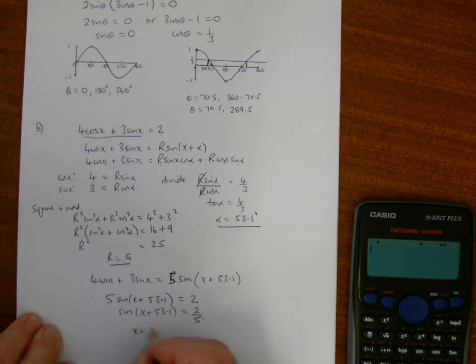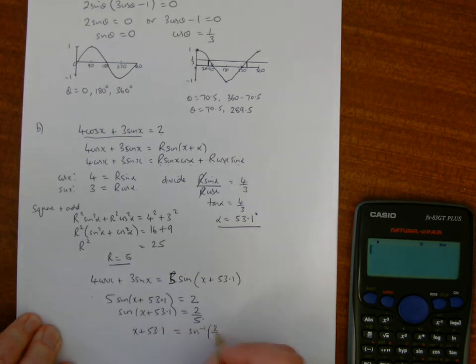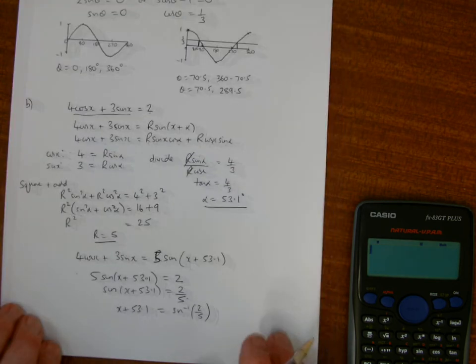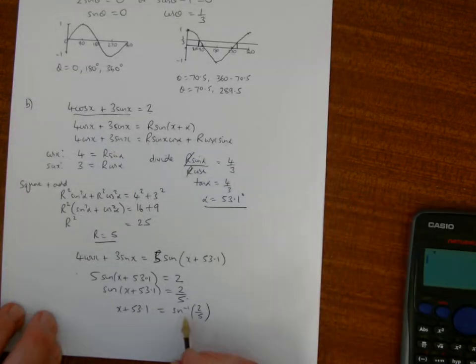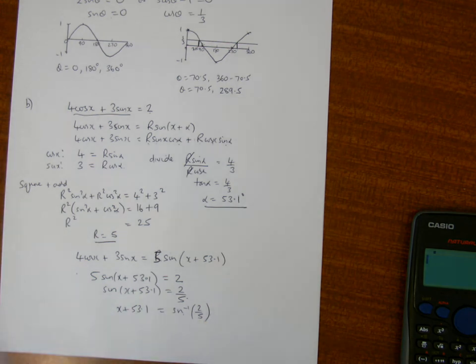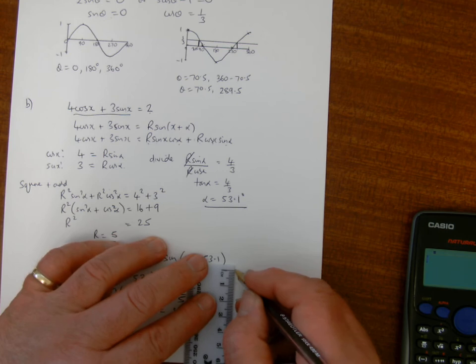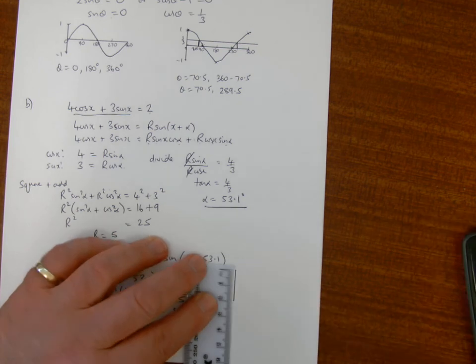So x plus 53.1 is sine to the minus 1 of 2/5. I want all the values from 0 to 360. When I get my answers for sine to the minus 1 of 2/5, I'll be subtracting 53.1 away from them. So although I want my answers from 0 to 360, I need to draw the graph one quadrant further, so I need to draw up to 450.